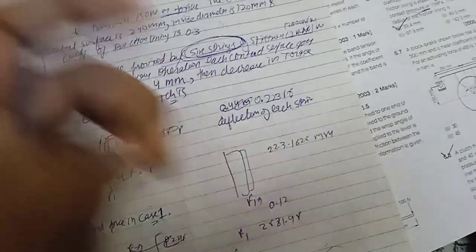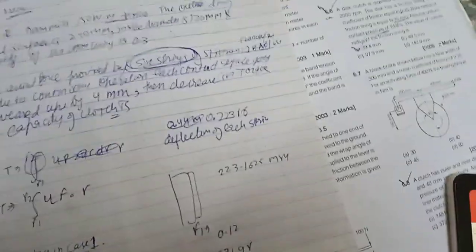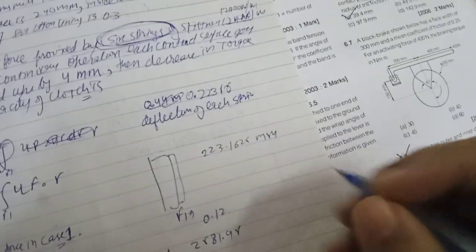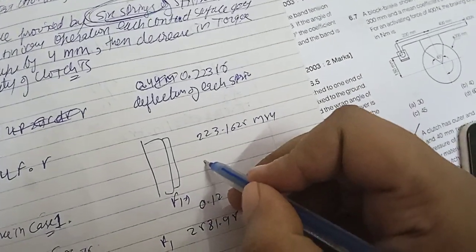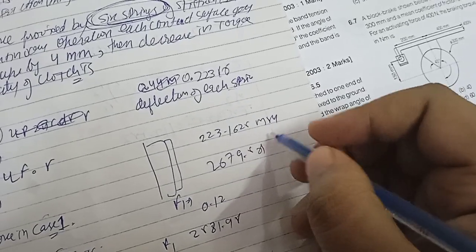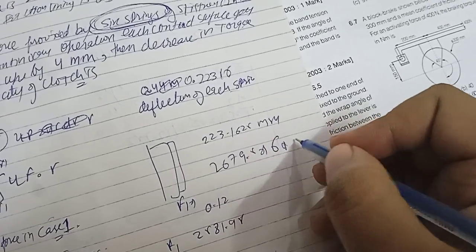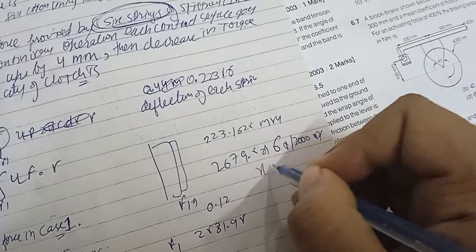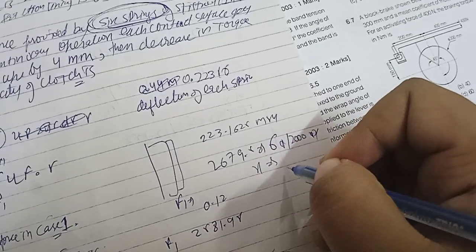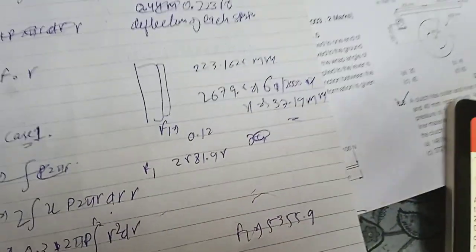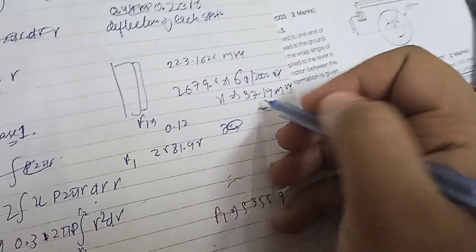Now we will find the deflection of each spring, because the deflection of the springs alone causes the axial force. So the force we got, 2679.5, is equal to the number of springs 6 into k into x. So each spring gets deflected by 37.19 mm.